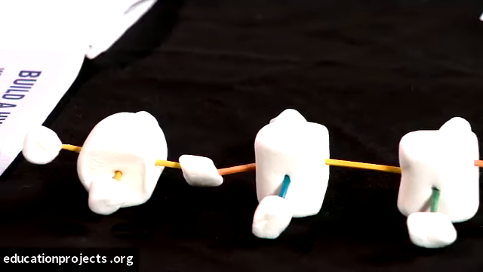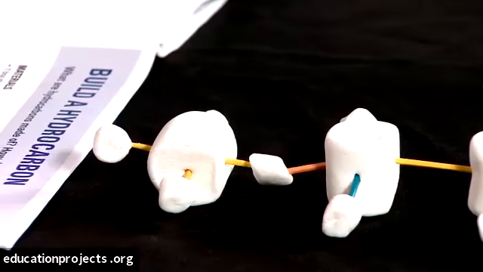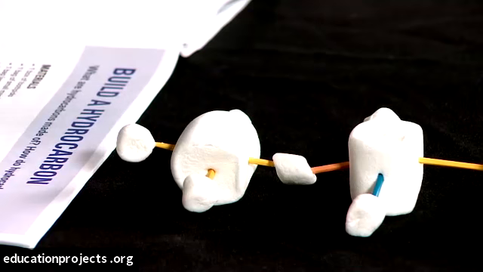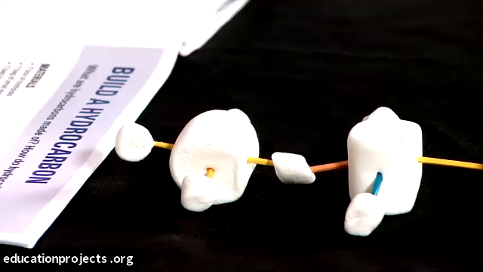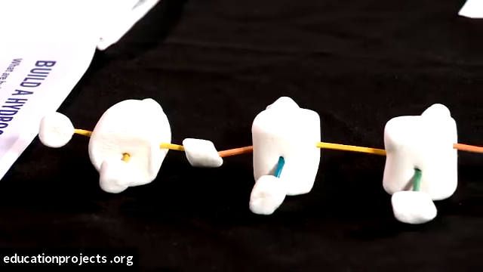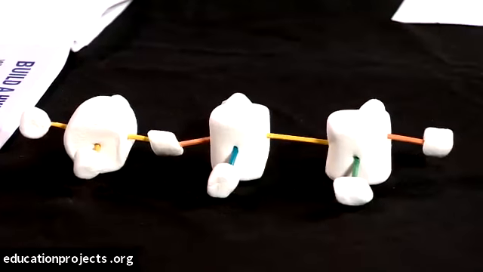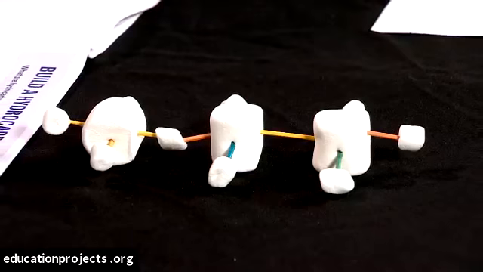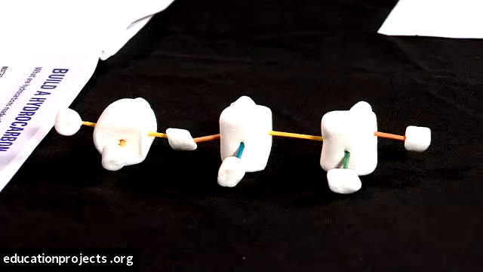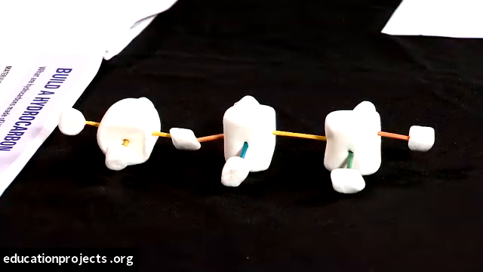Okay, so what we're asking the students to do in their groups with this particular activity, build a hydrocarbon, is to have them think through the process. How many carbons would it take to make heptane, for example? You guys see that it's 7 carbons. So they can go ahead and predict how many hydrogens they need to finish that hydrocarbon out.